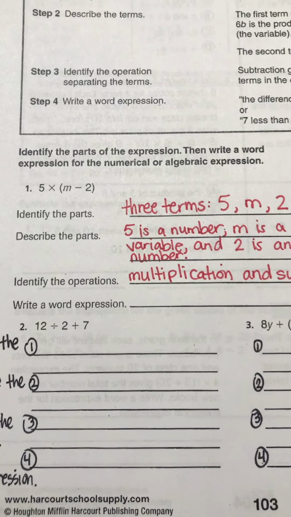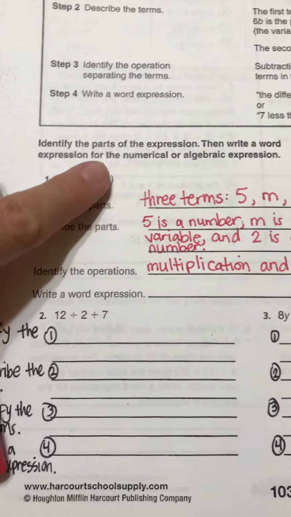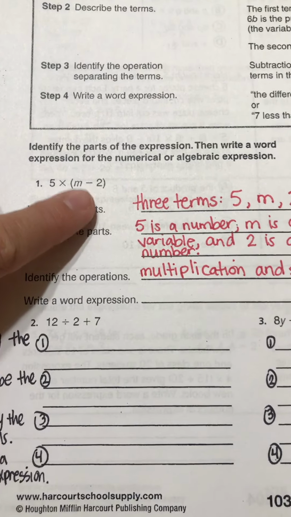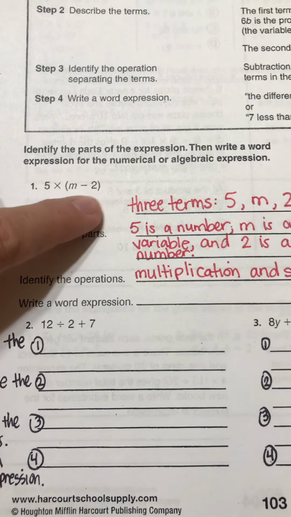Okay, and now let's write a word expression. There are different ways to write this, but the main thing we're noticing here is there are parentheses around m minus 2, so we need to make sure we're keeping that together.